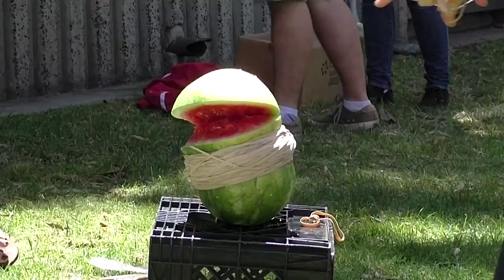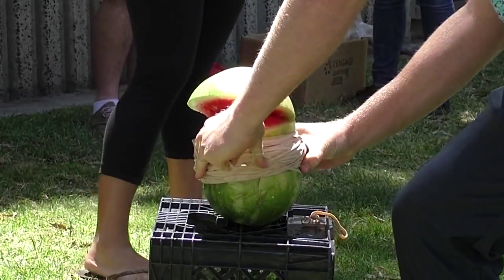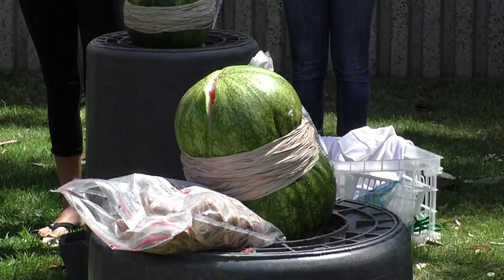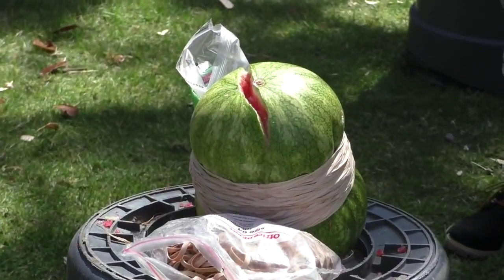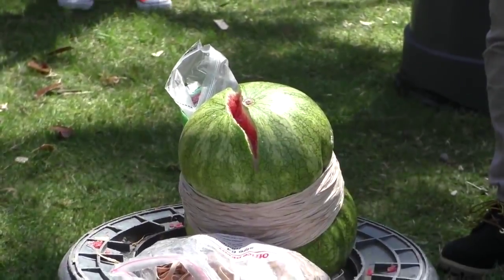What are the warning signs when a watermelon is about to explode? So the major warning sign is when it starts to ooze a little bit or when it starts to crack. Usually that's your best indicator that you need to kind of watch out and step back.